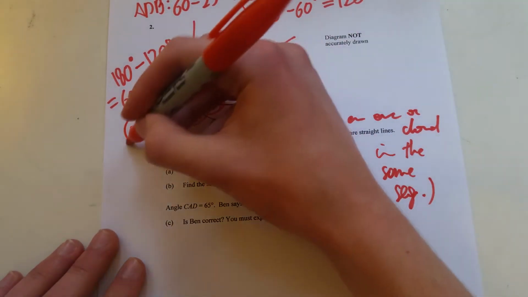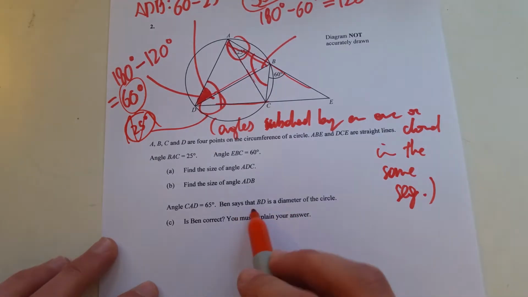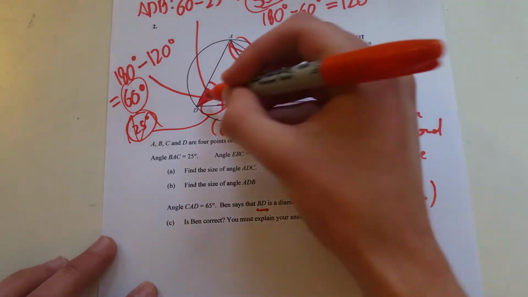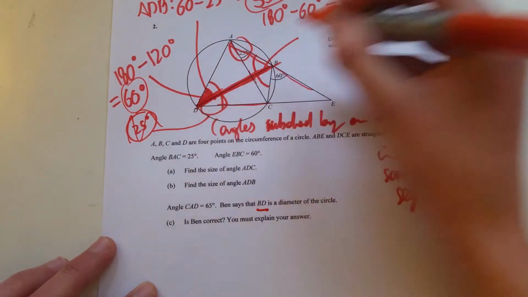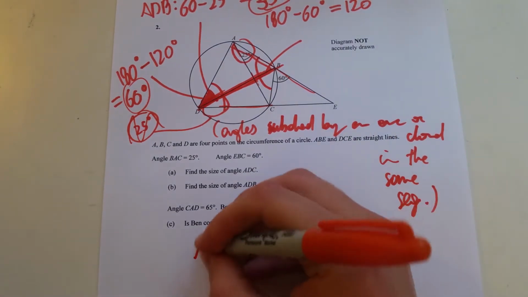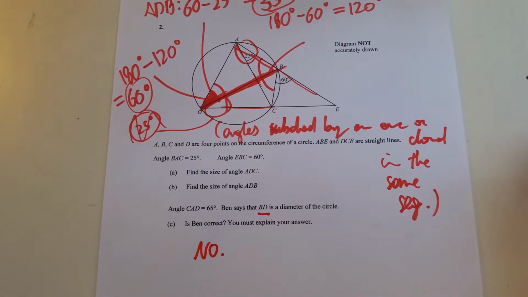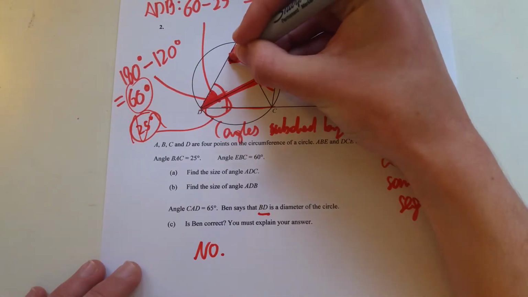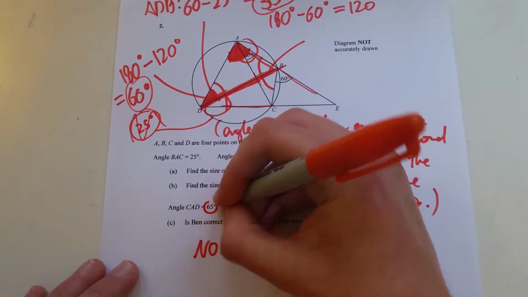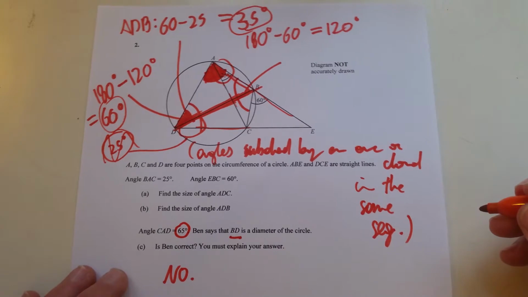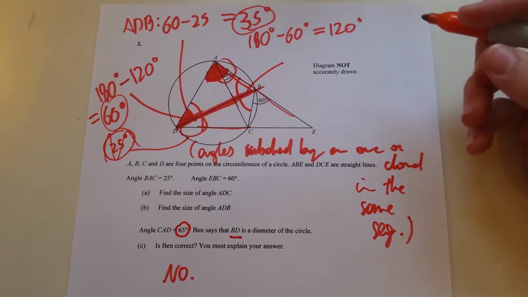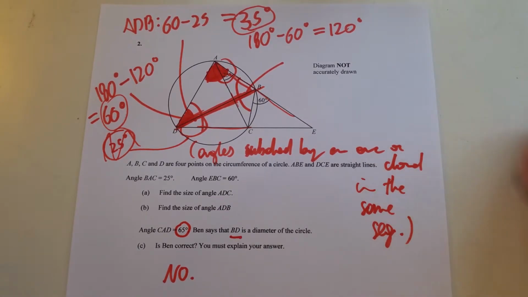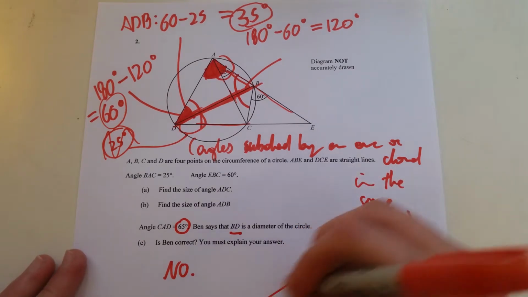Now, Ben says that BD is the diameter of the circle. Sorry, it's getting a bit messy. So you should have stated either yes or no, and if you stated no, you'd be correct. Because it gives you this angle, and it says that that angle is 65 degrees. And because of one of the first theorems you learn, angles in a triangle in a semicircle, you know that an angle in a triangle in a semicircle is always equal to 180 degrees.